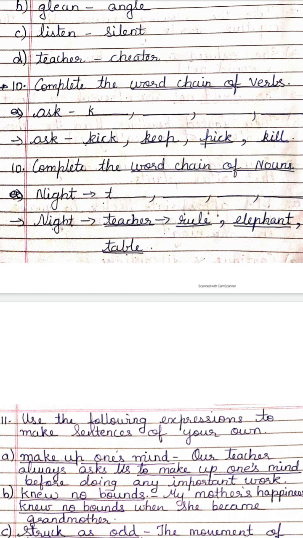Now again it ends in K, so my next word should also start with K. I have given the word keep. Keep is also a verb and it ends in P, so my next word starts with P. Now pick, which is again a verb. It ends in K again, so I have to start another word with K: kill. I only wanted 4 words and I have written all the 4 words. I have completed the word chain.